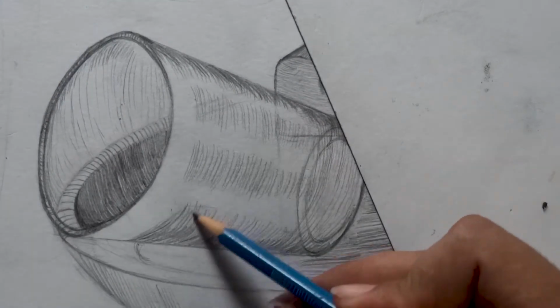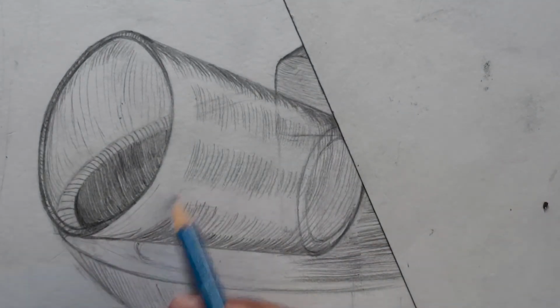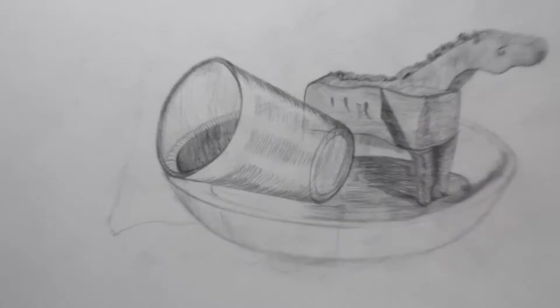I have made the edge of the glass darker than the middle portion, mainly because the glass is bending near its two edges.